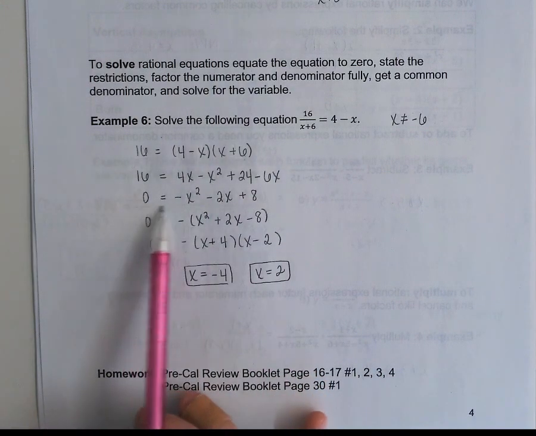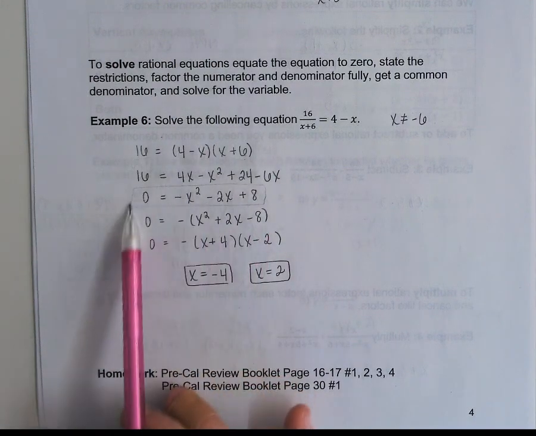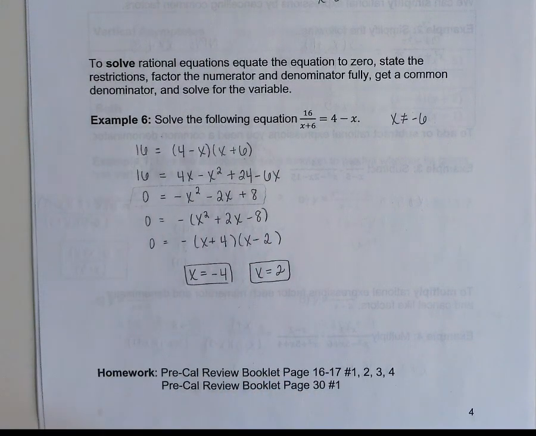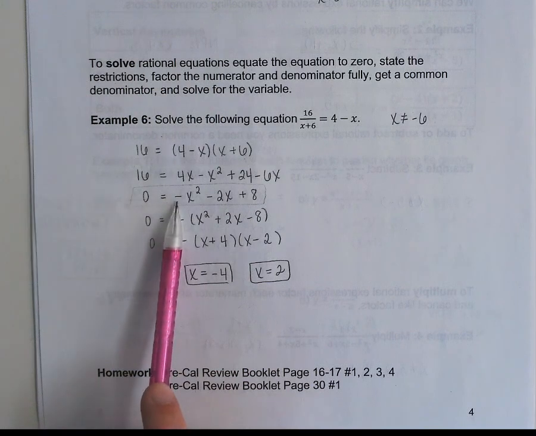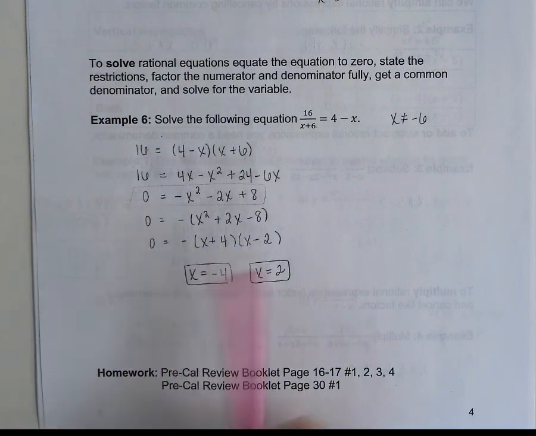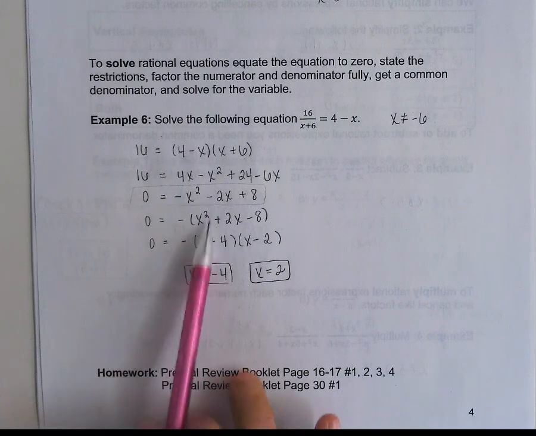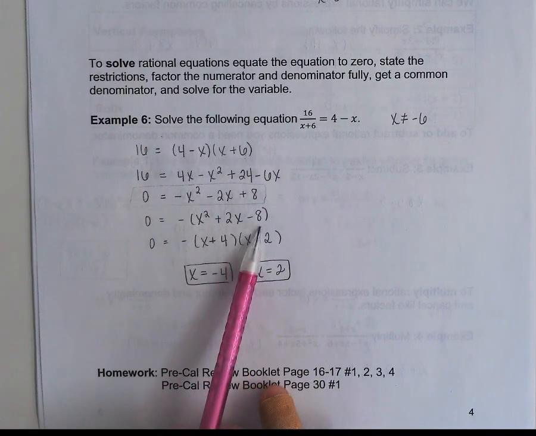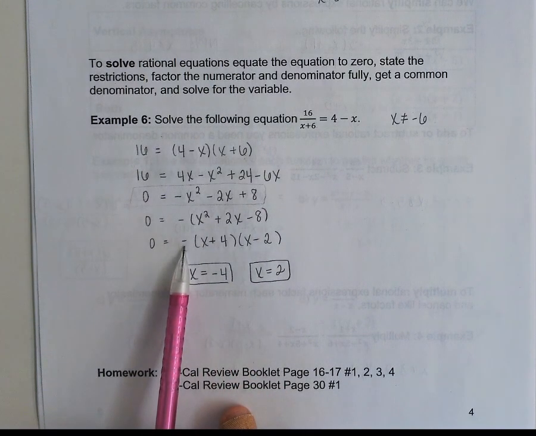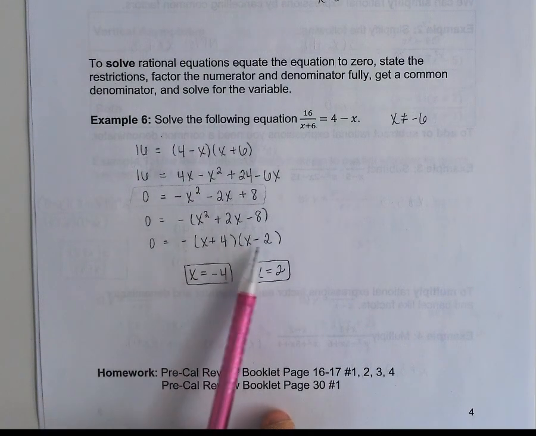So I end up with this nice trinomial that I can factor. Now, because this a value in front is negative, I like to factor that out first so that I'm dealing with a trinomial where the leading term is positive, and then I can factor this. So the negative is out front, x plus 4 times x minus 2.